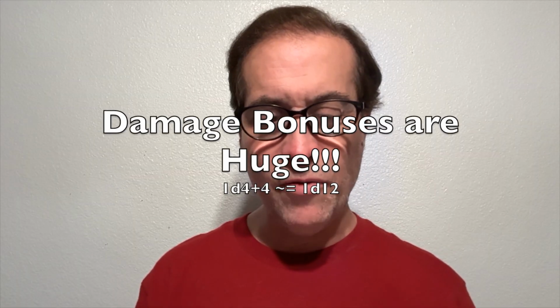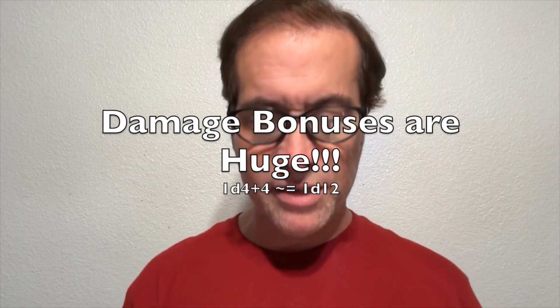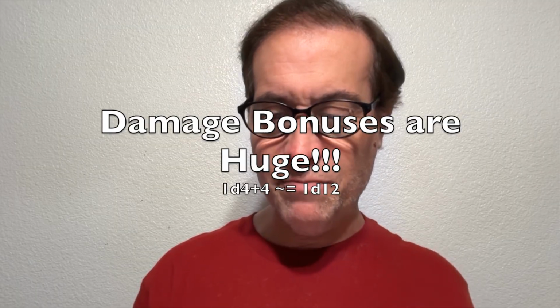In fact, what this means is that your damage bonus is huge. A damage bonus essentially bumps your weapon's damage on par to 1 die higher for every bonus. So that means that, let's say you have a dagger in your hand, but you're really strong and you have a +4 to damage using it. That's bumping the dagger to almost equivalent to a d12.